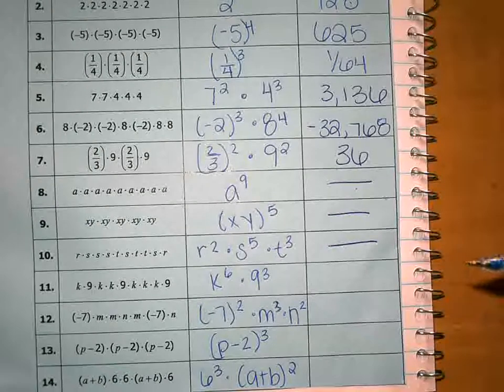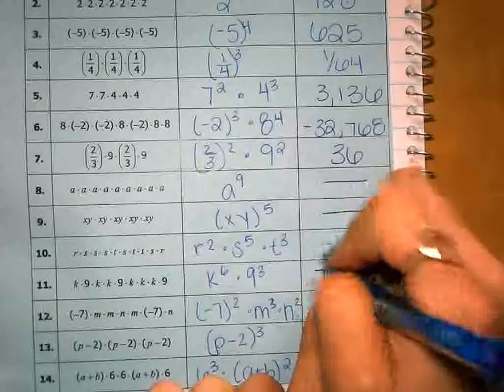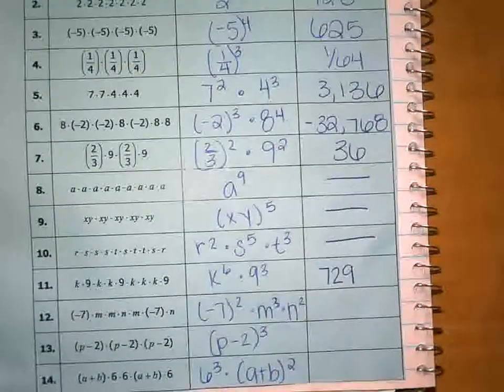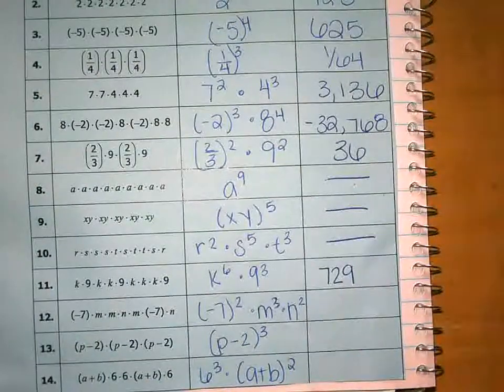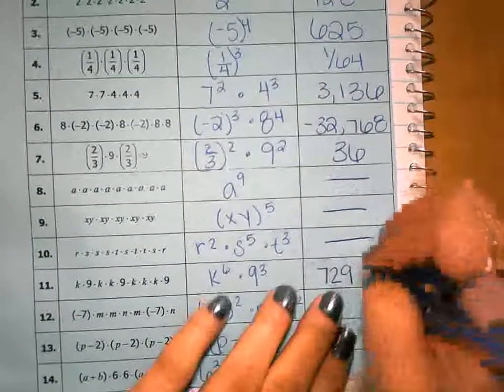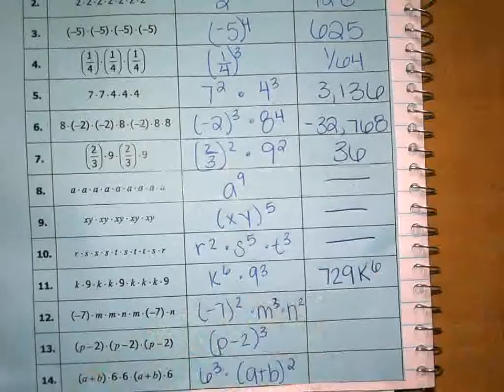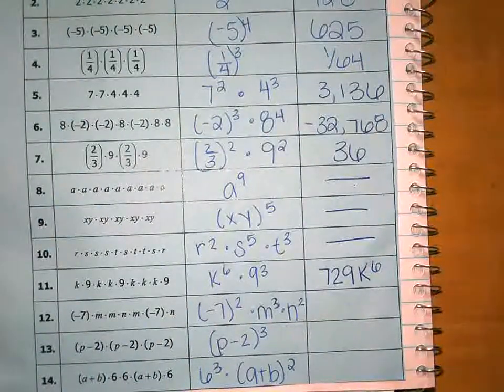So, what is 9 to the third power, everyone? 729. So I would write 729, but that's not it. It's not my full answer, because what am I missing? I'm missing that k to the 6th power, so I just need to add that on to my answer. I don't know what k to the 6th power is, but it still has to be part of my value.